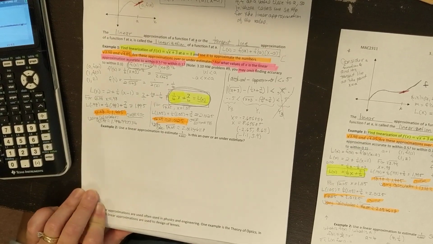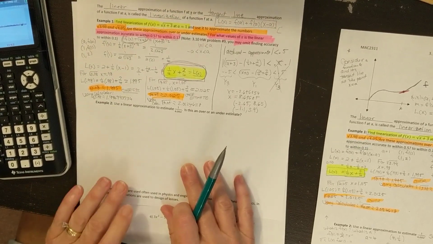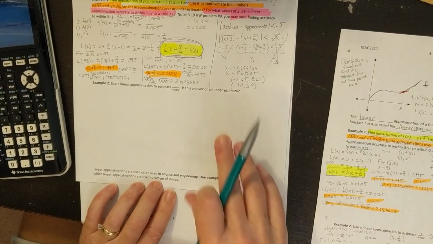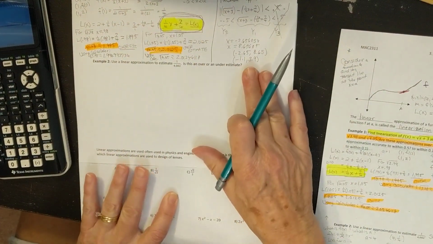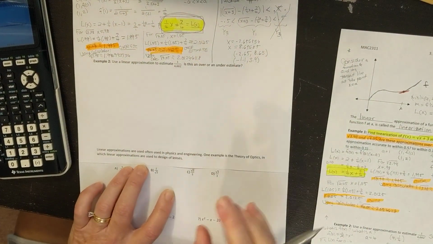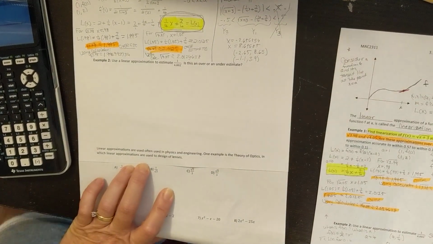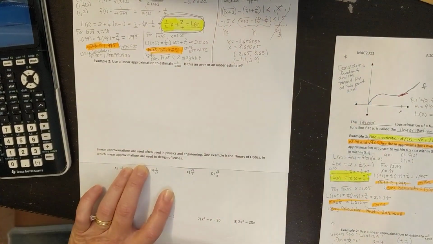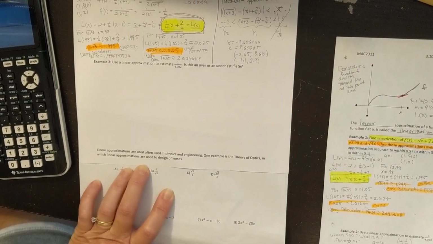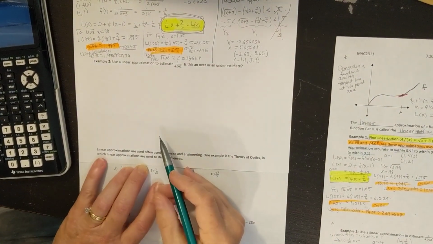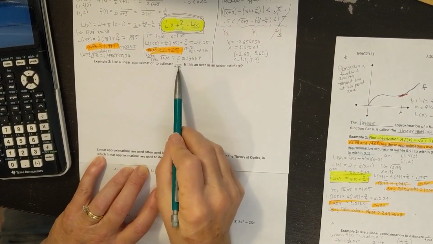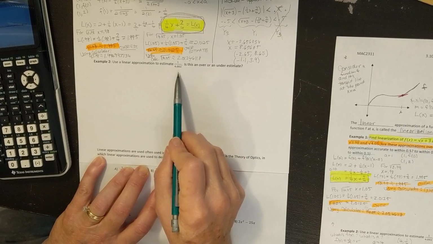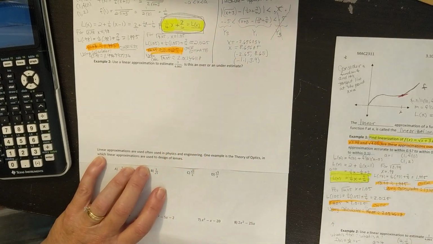You don't have to do that on your homework, but now I want to do the second example, to make sure you understand some of the language they're using. So example 2 says, let me see if you can see this. Yes, you can. Okay. Example 2 says, use a linear approximation to estimate 1 over 4.002. Is this an over or an underestimate?